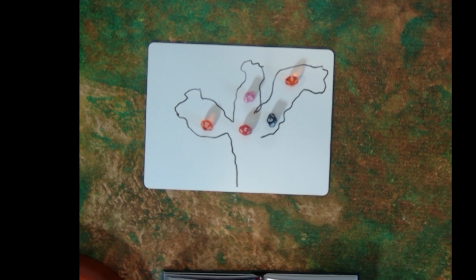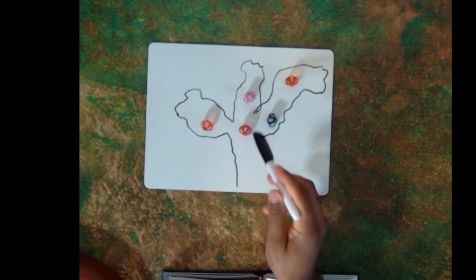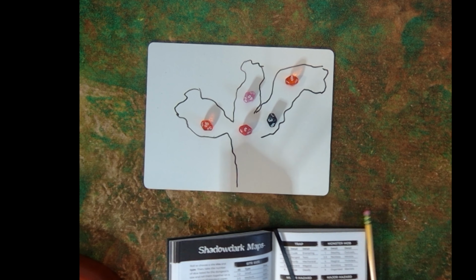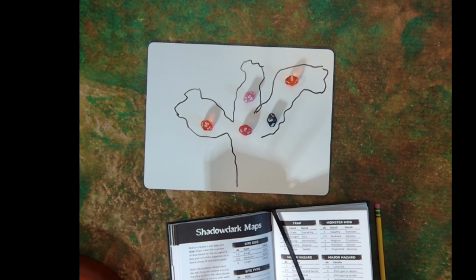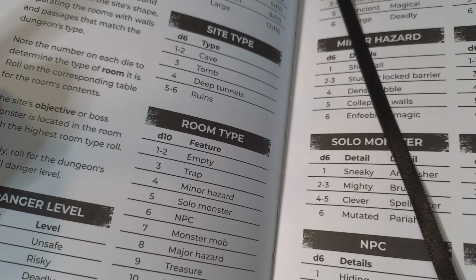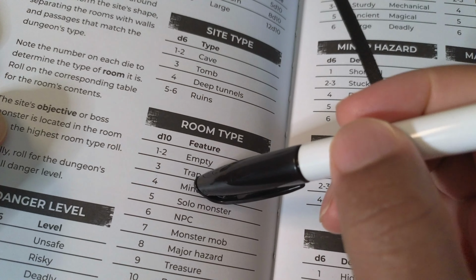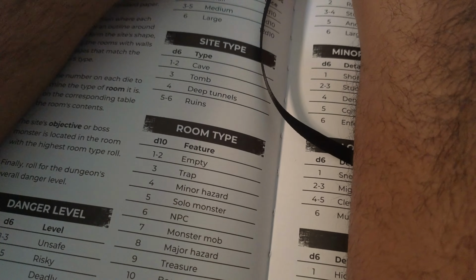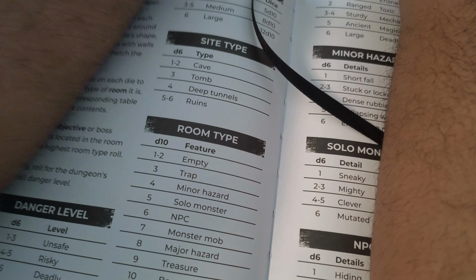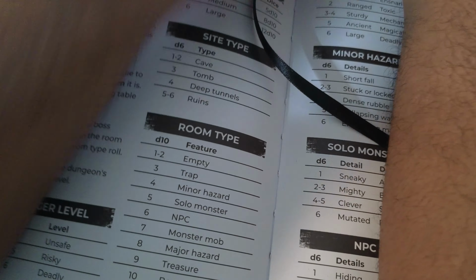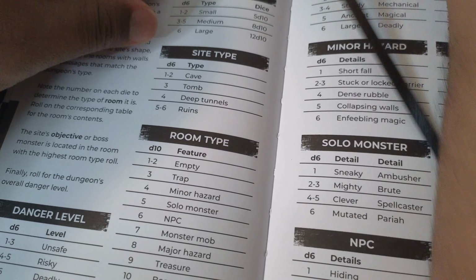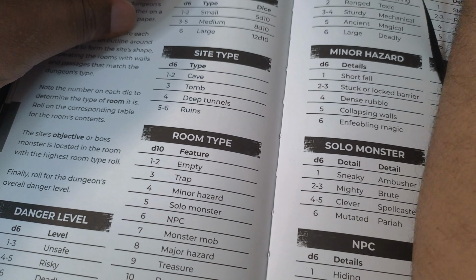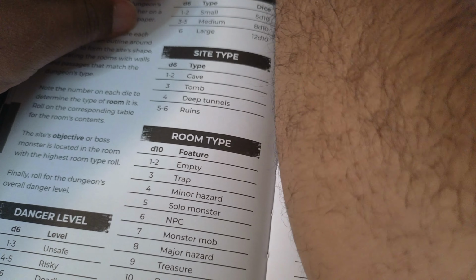Then we look at what each number on the die represents. So we have site type, so we want to find out the room type. So at the very entrance, we have a number 3, which is a trap. So right now we have a trap at the entrance, a trap in the right hand corner, 2 treasures, and then 4 is a minor hazard. And I'm just marking on the map, and then we'll go through these.